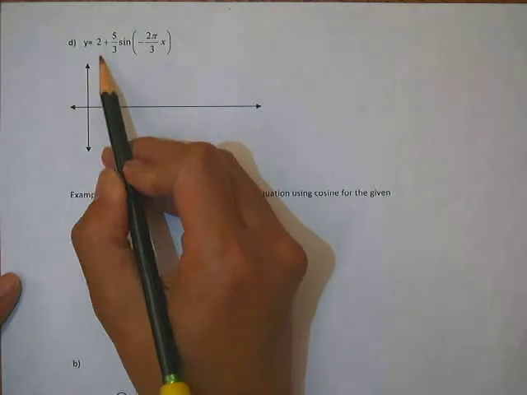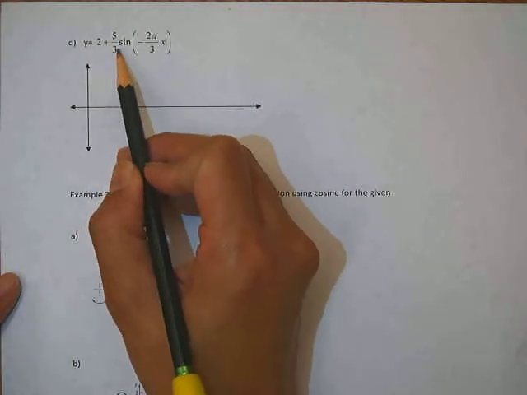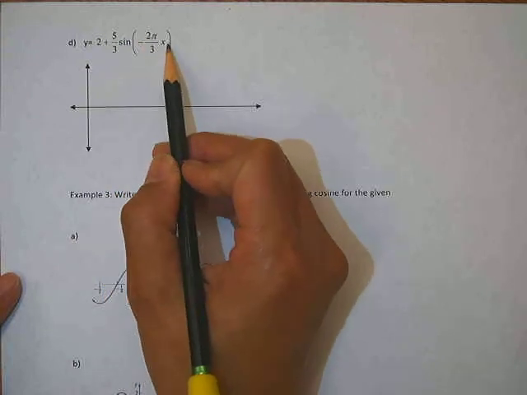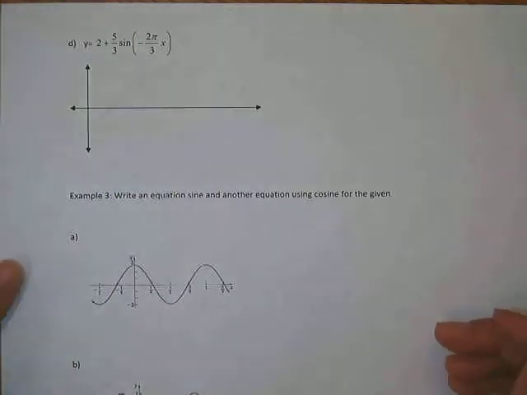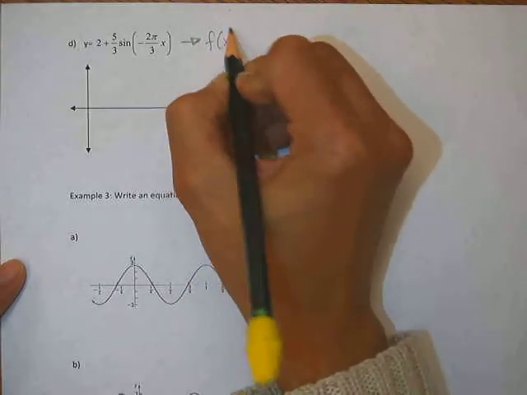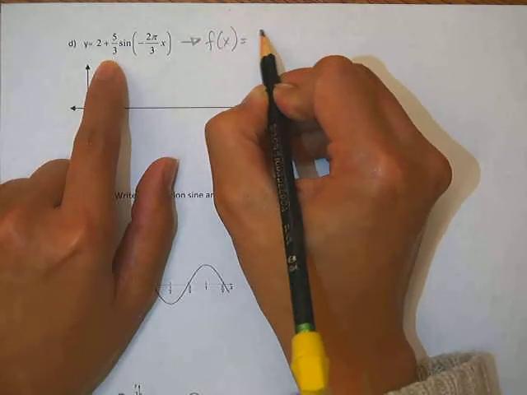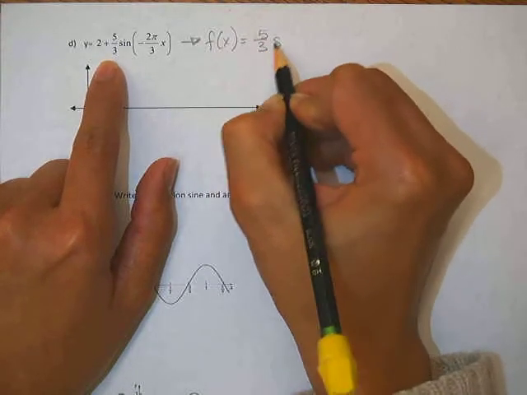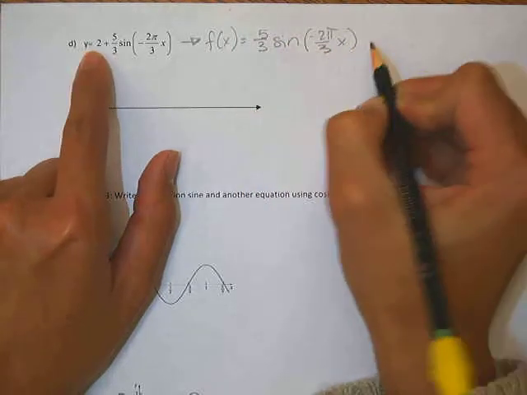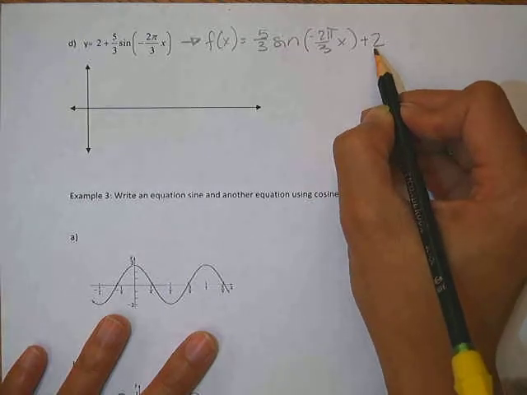y equals 2 plus 5 over 3 times sine of negative 2 pi over 3 x. That is totally scary looking. But don't be afraid. Math is our friend. So we're going to rewrite this. I'm going to write 5 over 3 times sine of negative 2 pi over 3 x, and then I'm going to bring the 2 on the back, because this is really a vertical shift of 2 units up.